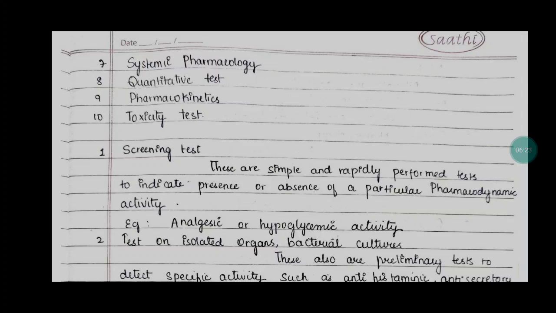For the screening test, these are simple and rapidly performed tests to indicate the presence or absence of a particular pharmacodynamic activity. Example, analgesic or hypoglycemic activity. Number two, tests on isolated organs or bacterial cultures.